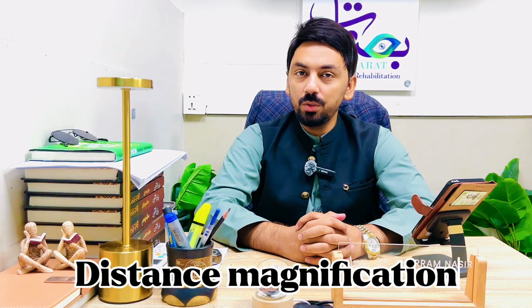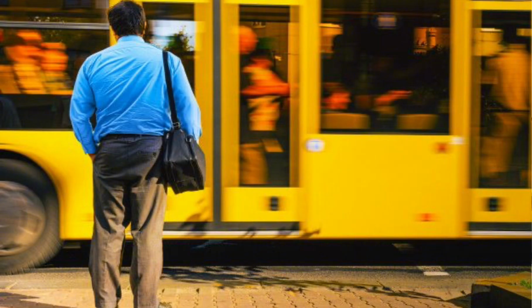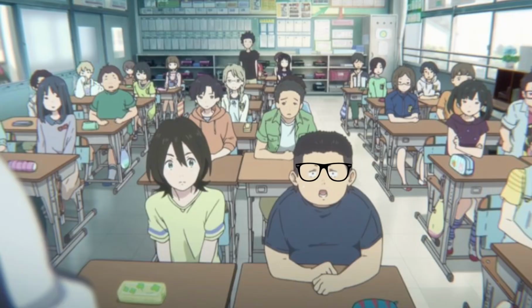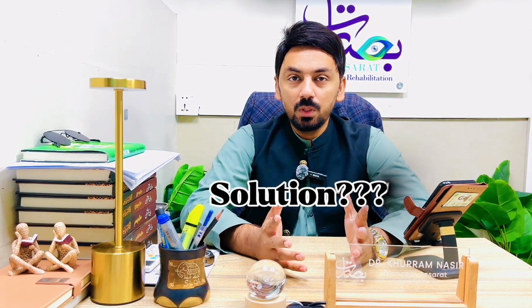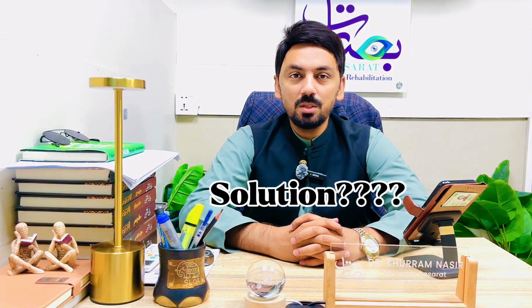And today's topic is about the distance magnification. Imagine you are standing at the bus station and the bus is approaching, but you're unable to see the bus or the bus number clearly. Or imagine you are sitting in the classroom, but you're unable to see anything on the whiteboard. This is how a low vision patient feels. And what is the solution? The solution is the distance magnification.